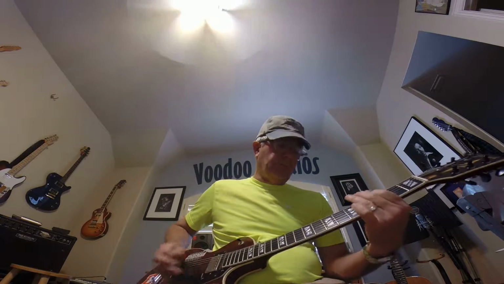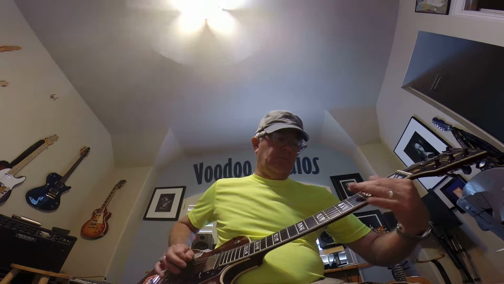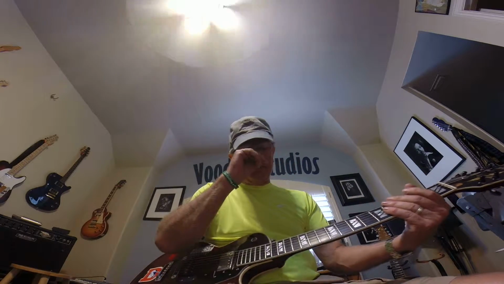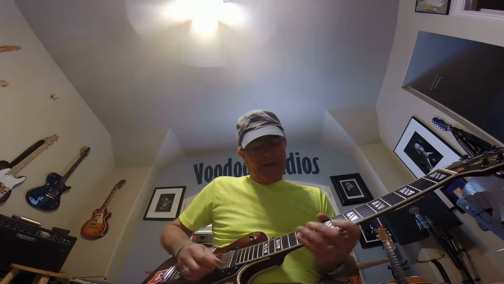You'll find out that these flats and these sharps, you can go off, and when you do scales, you'll hit on them, but when you intentionally hit on them and then come back to the note, it just adds that much more. So I guess the thought for the day would be play the notes in between.